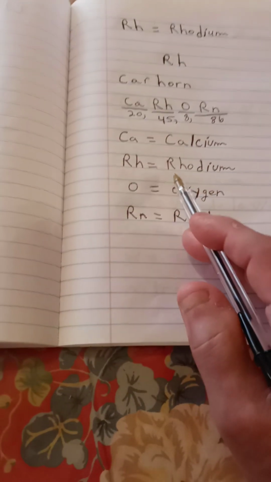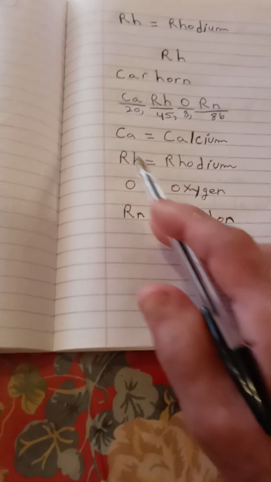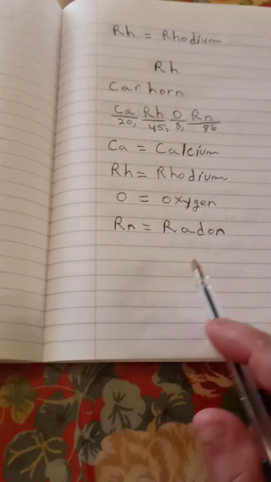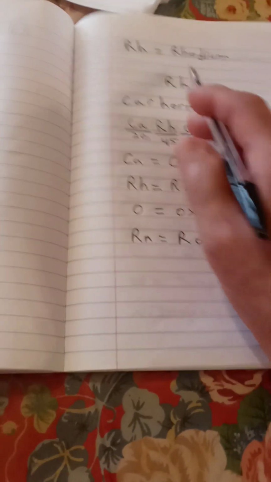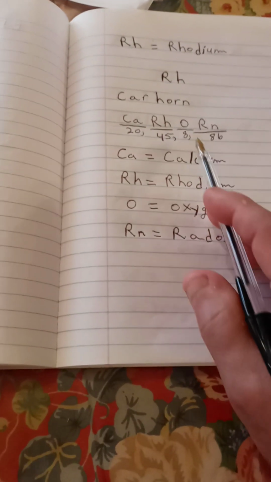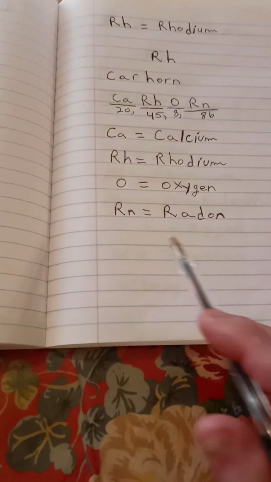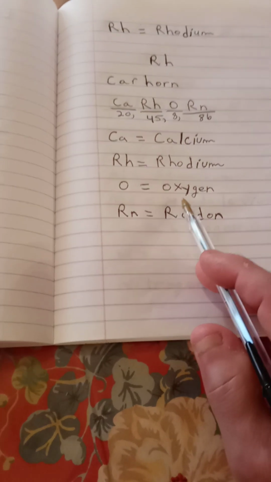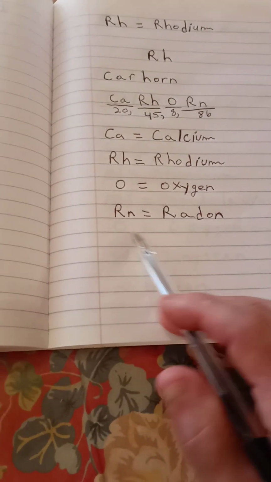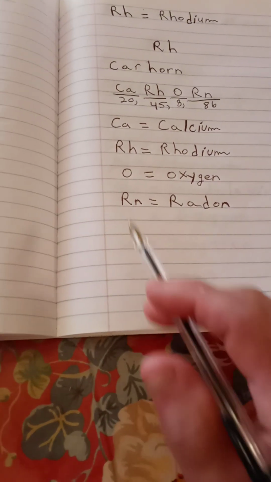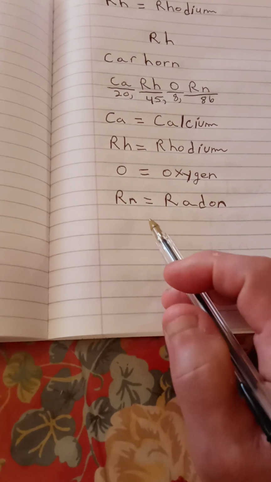Capital R, H-O-D-I-U-M, and the chemical symbol is capital R-H. Then we got the O for oxygen, capital O for oxygen. Then we got capital R and a small n for radon. Oxygen is O-X-Y-G-E-N. Radon is R-A-D-O-N, and radon has a chemical symbol of capital R-N, which is the horn.